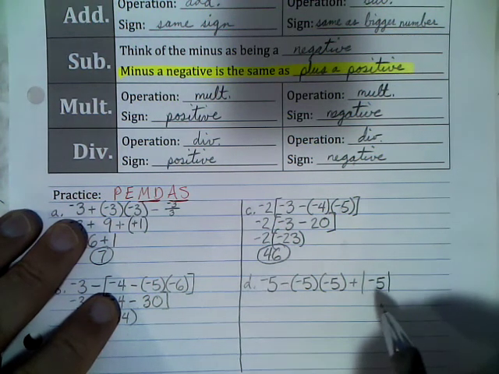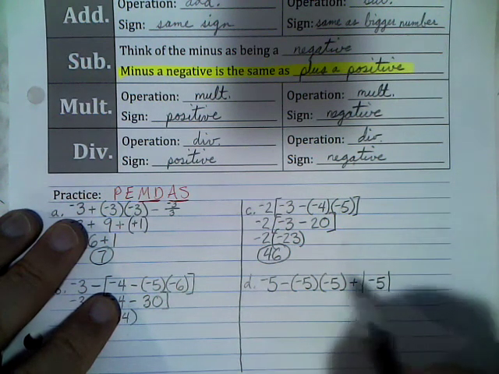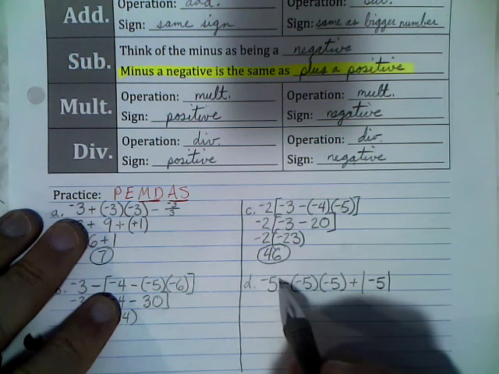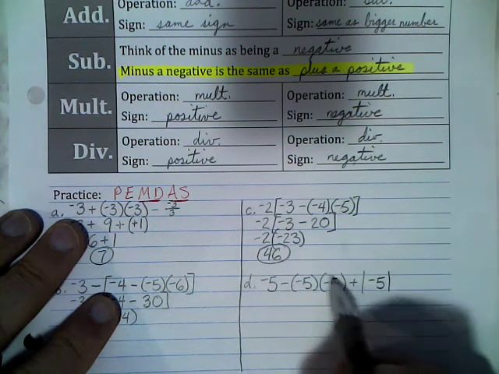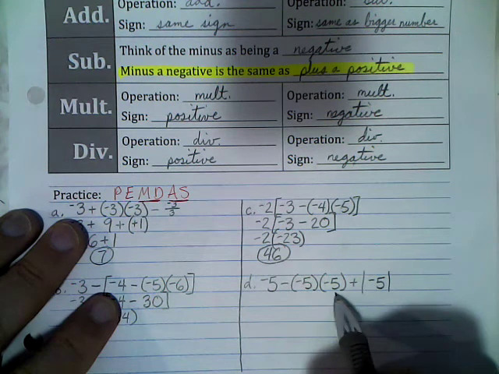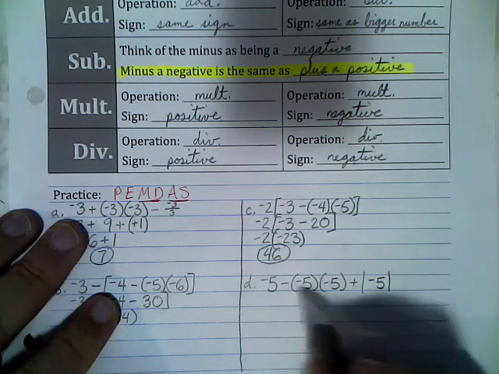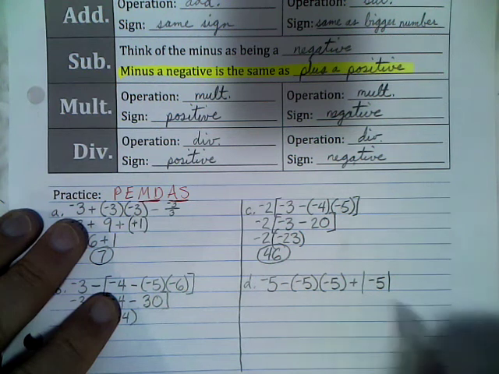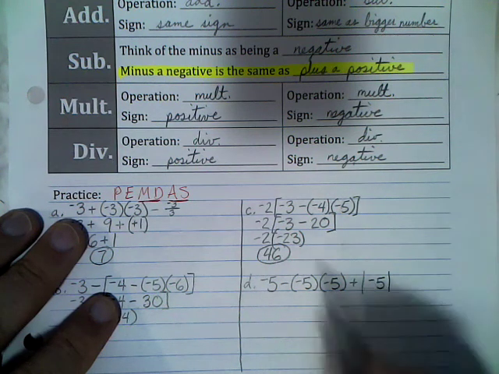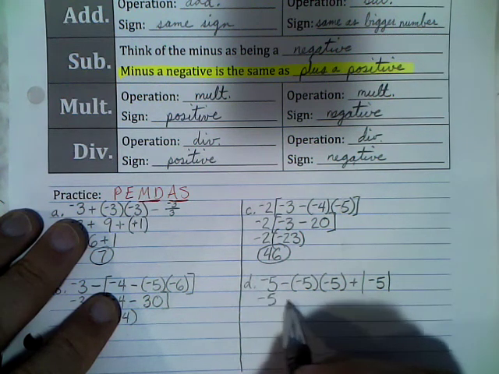All right, let's tackle this now. So one thing in each term, I've got 3 terms this time. I've got the negative 5. I've got the negative 5 times negative 5. And then separated with a plus, I've got the absolute value. So remember, the minus and pluses separate the terms. So 3 terms. I got a negative 5 still.